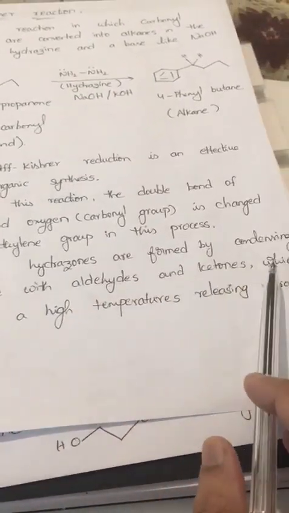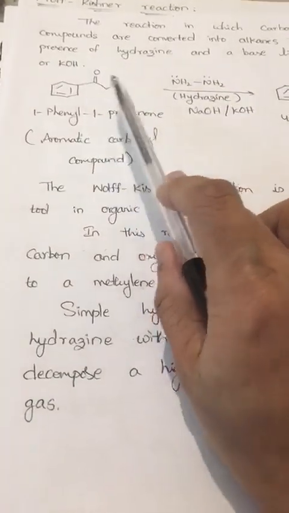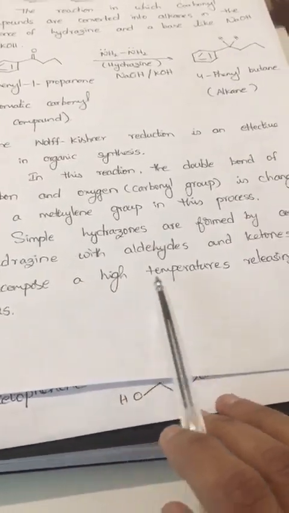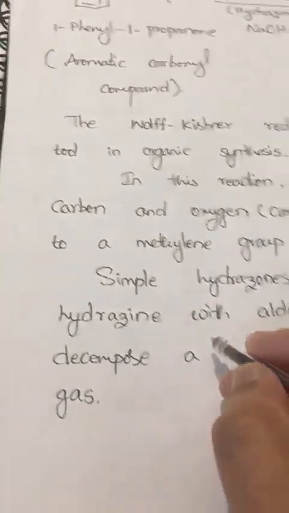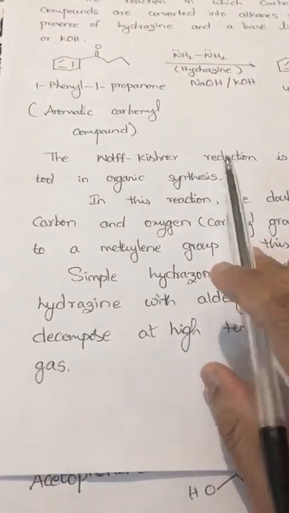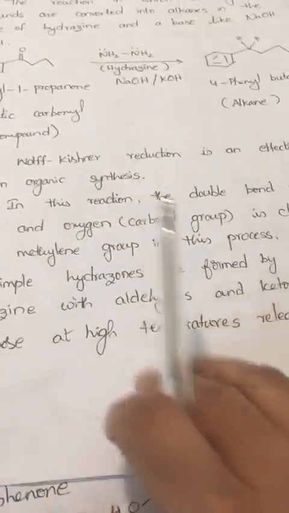Simple hydrazones are formed by condensing hydrazine with the carbonyl compound we have taken, that is, with aldehydes and ketones, which decompose at high temperatures, releasing nitrogen gas. Sorry, not hydrogen. Here nitrogen gas is released in this reaction.